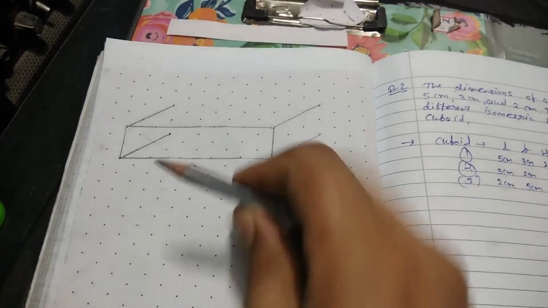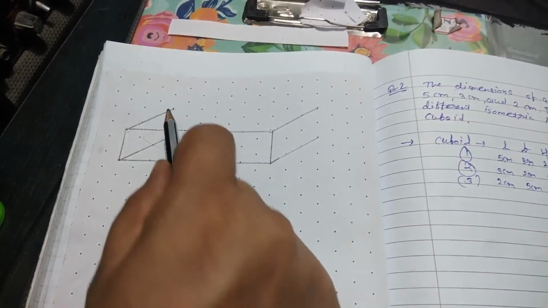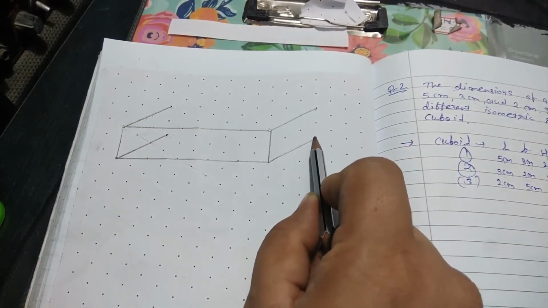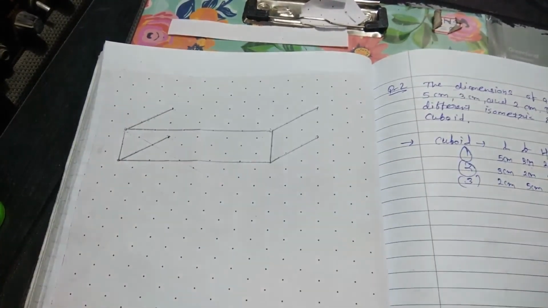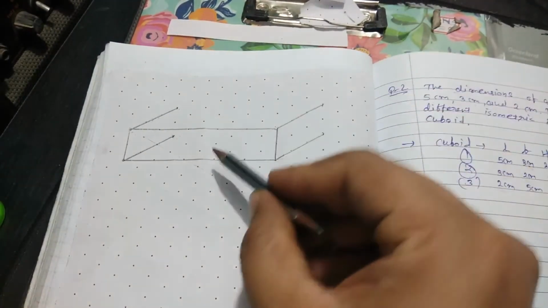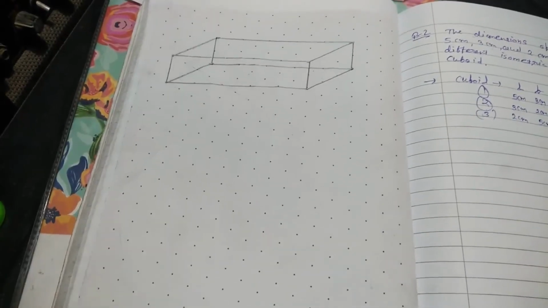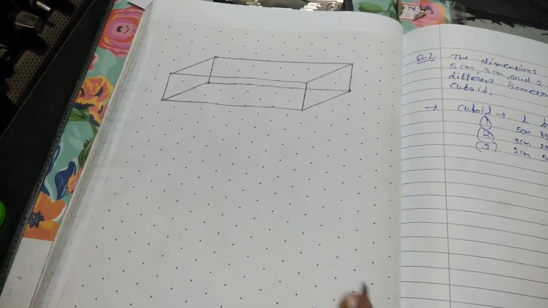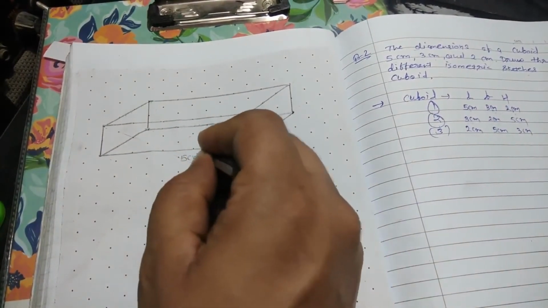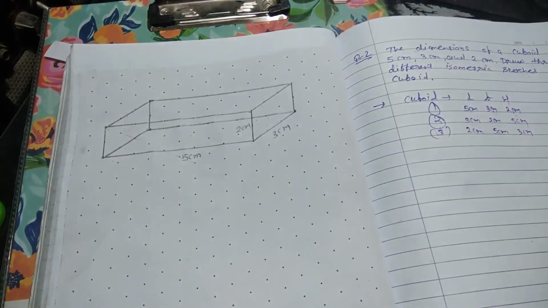Okay, done. Now what we have to do, we have to connect these end points. That means from here to here one line segment, from here to here one line segment, and likewise for the other two points. So we will get the opposite face of the front face. So this is our cuboid number 1, having dimensions 5 cm multiplied by 3 cm multiplied by 2 cm.